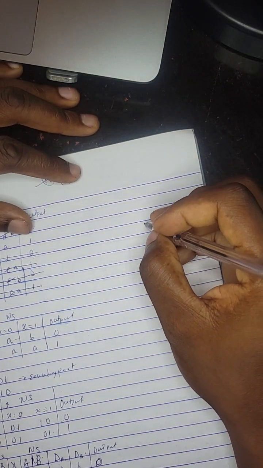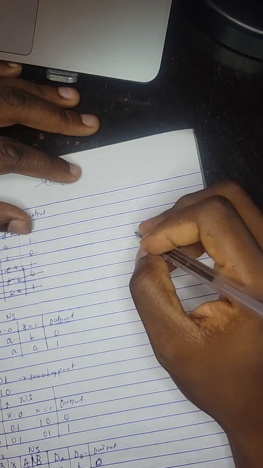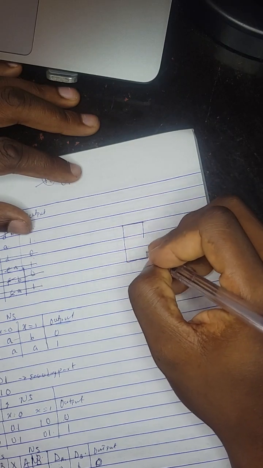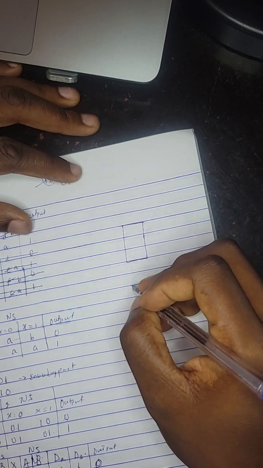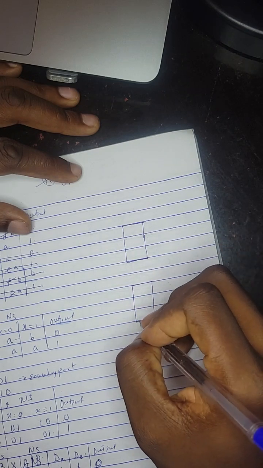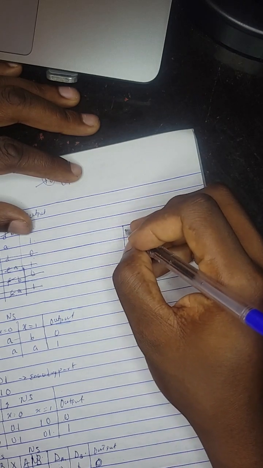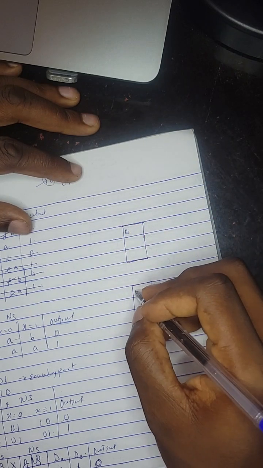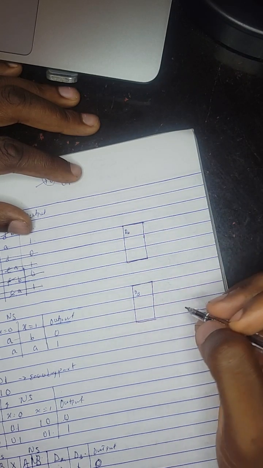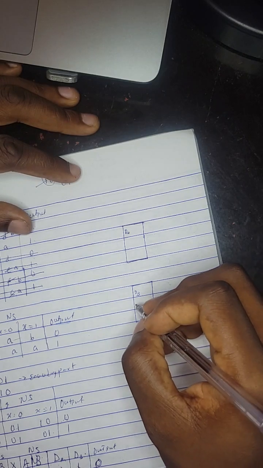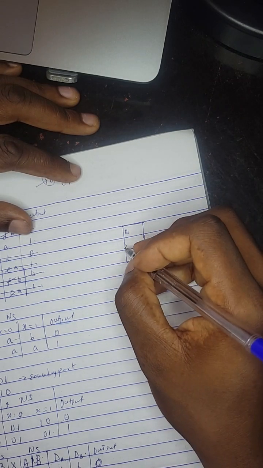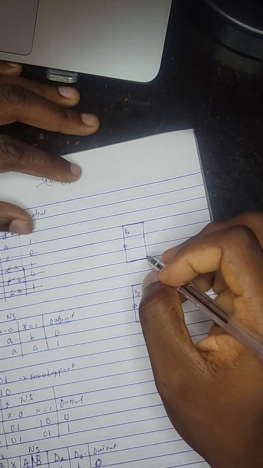So we have two flip-flops, the DA and DB. For these we are going to need a clock.